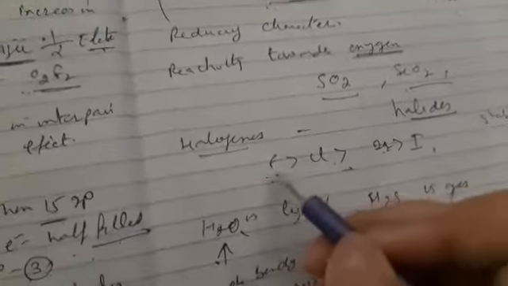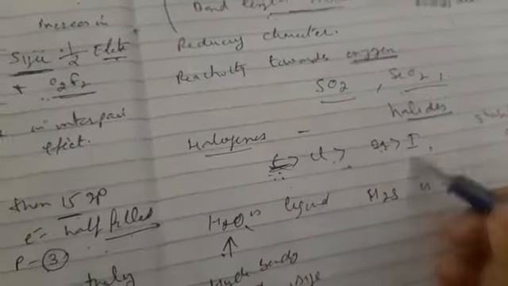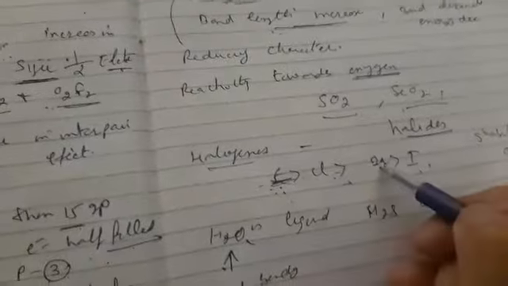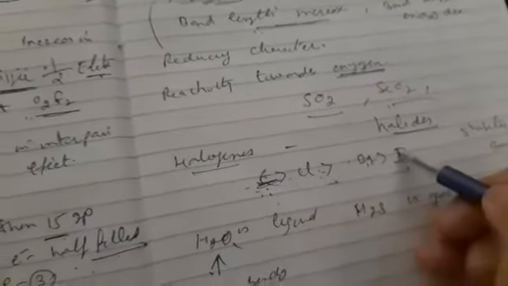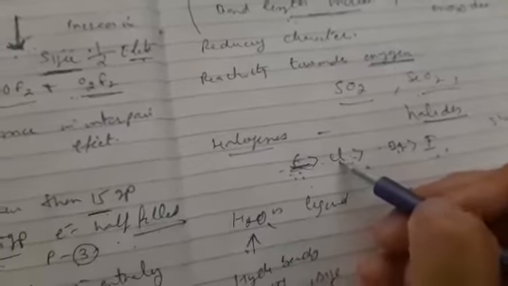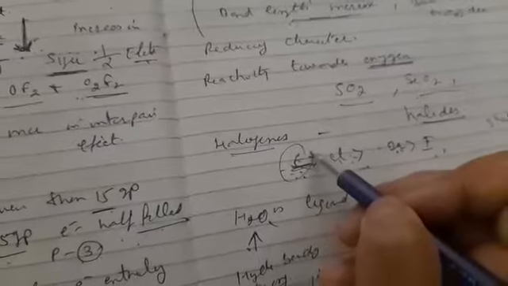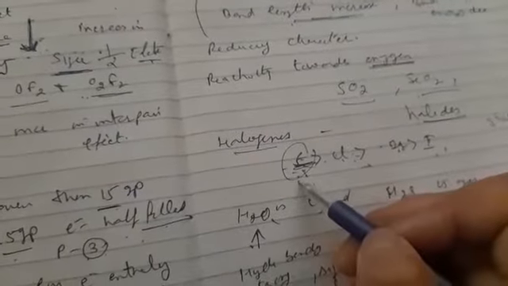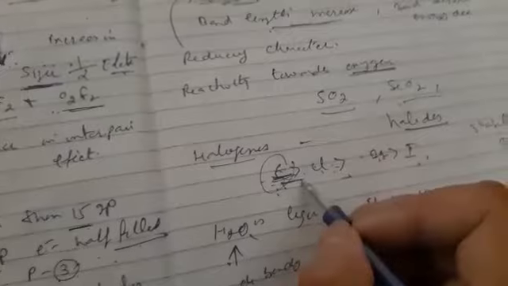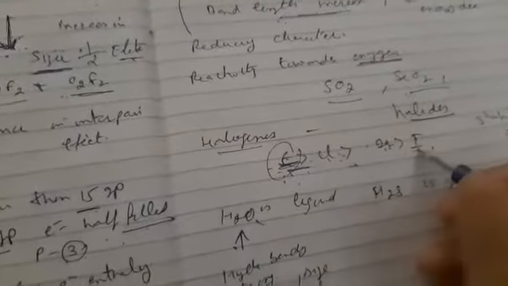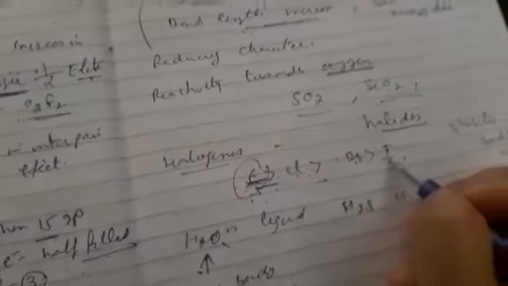It is maximum in case of fluorine. It depends upon the size. The size increases from fluorine to chlorine, bromine and iodine, their electronegativity decreases, and fluorine is more electronegative in nature, so that's why its reactivity towards the 16th group elements is high, and stability decreases when we are moving down the group because bond length increases.